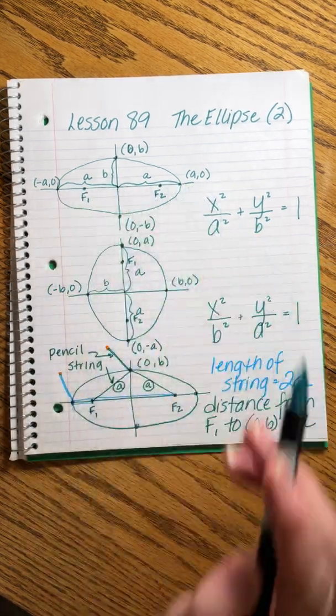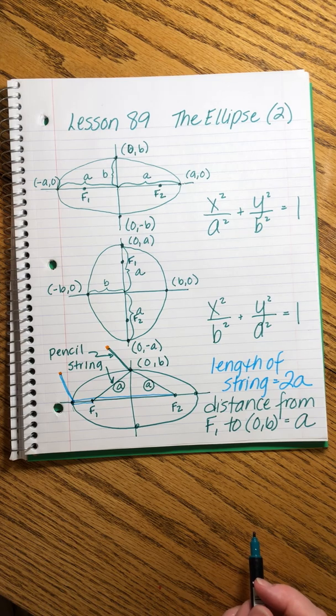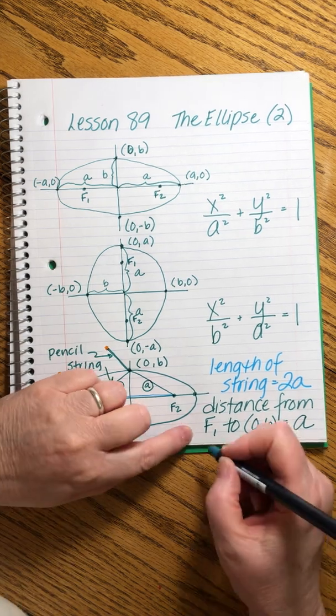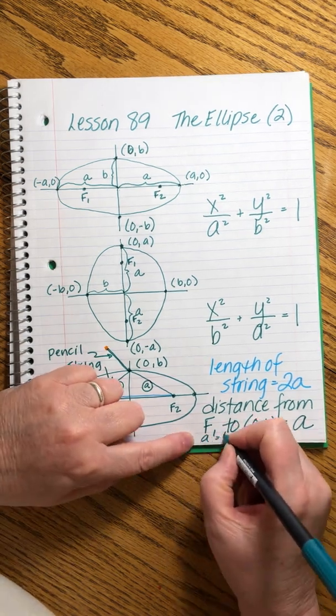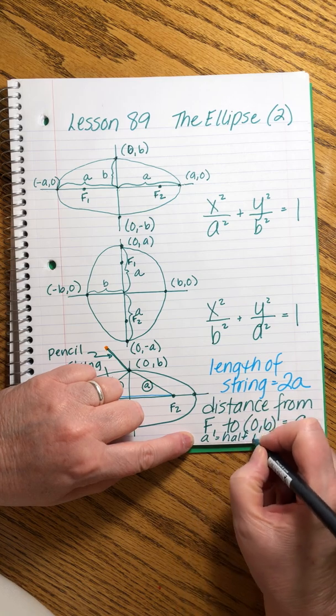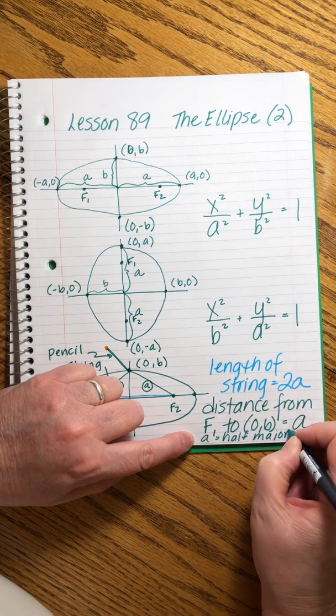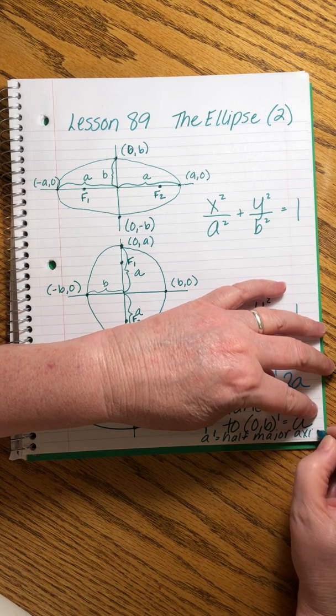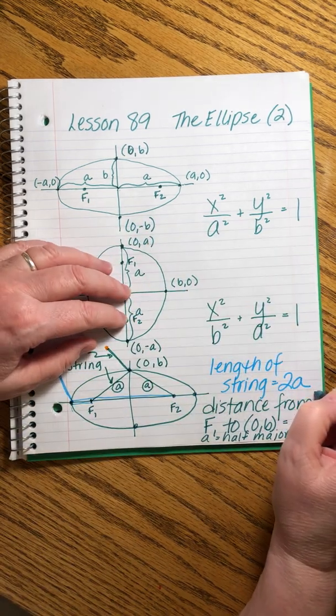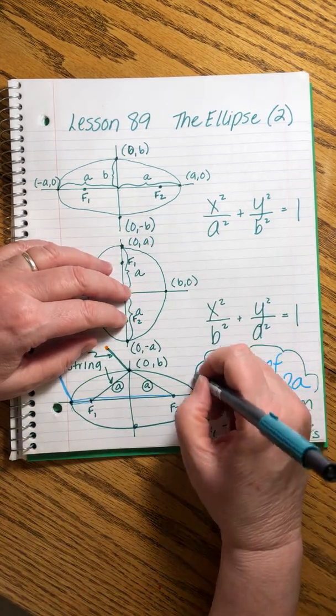A is always half the major axis. I'm going to write that in here. A equals half major axis.